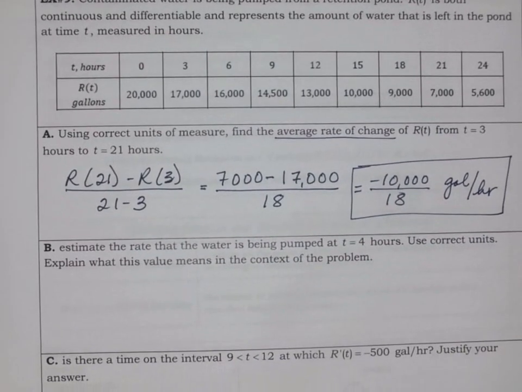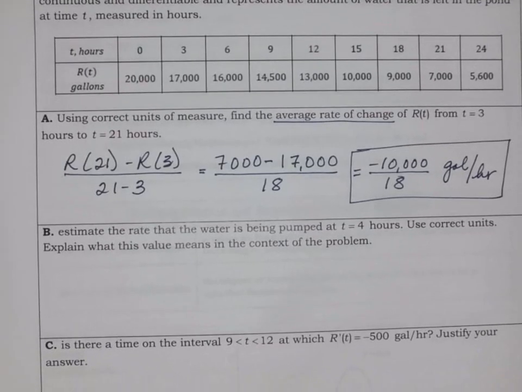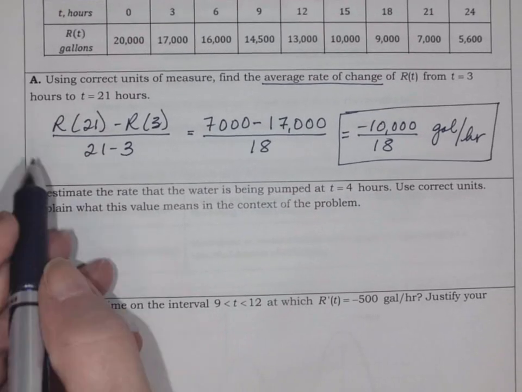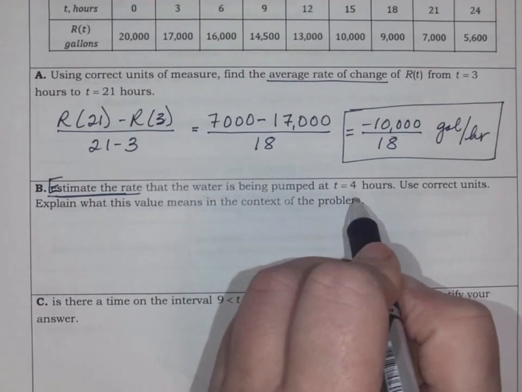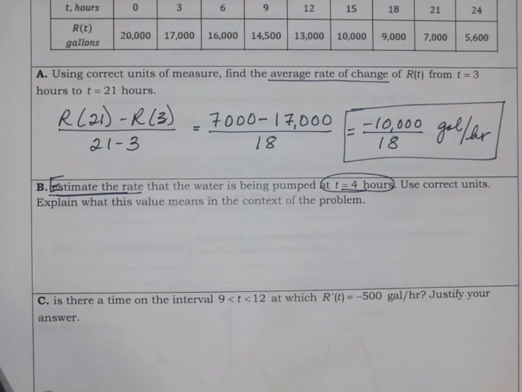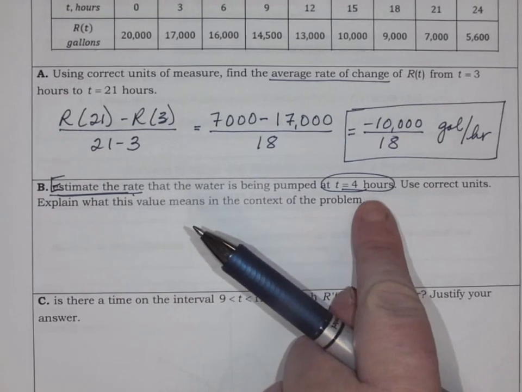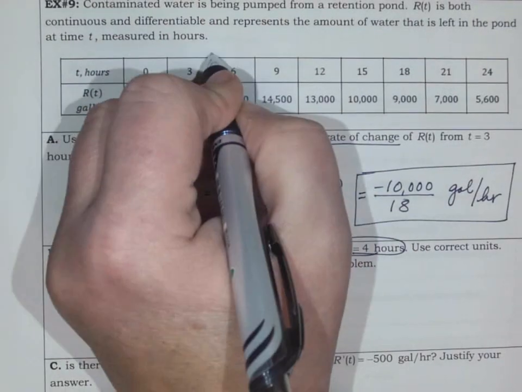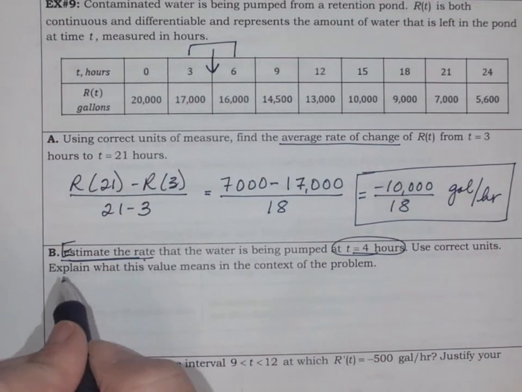Okay, estimate the rate that the water is being pumped at time t equals 4. Use correct units. Explain what this value means in the context of the problem. Okay, so now we're going to do the exact same thing, because it says estimate the rate at t equals 4 hours. Well, when we have a table, the only way we can estimate a rate is by doing average rate of change. So we're going to find the two closest points to 4, which are right here, 3 and 6. So I'm going to do the average rate of change of that.